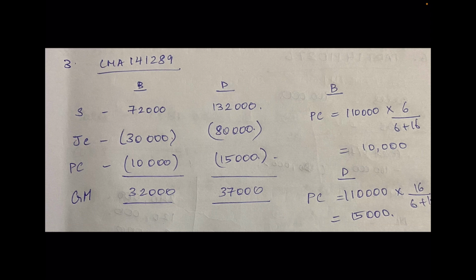We know the sales value of product B is $72,000, and the sales value of product D is $132,000. Joint cost for both the products B and D is $110,000, which is allocated based on the sales price per unit at split-off point for both the products B and D. Joint cost allocated for product B is $30,000. Joint cost allocated for product D is $80,000.